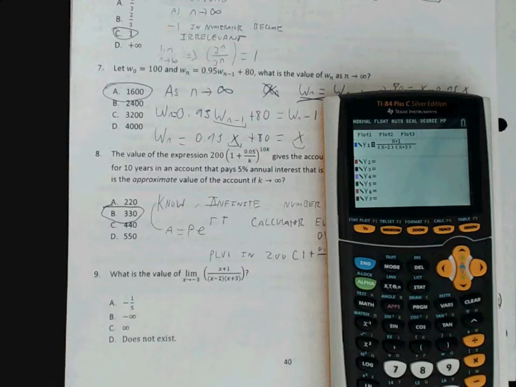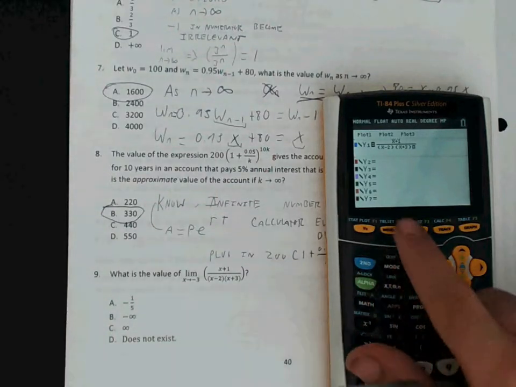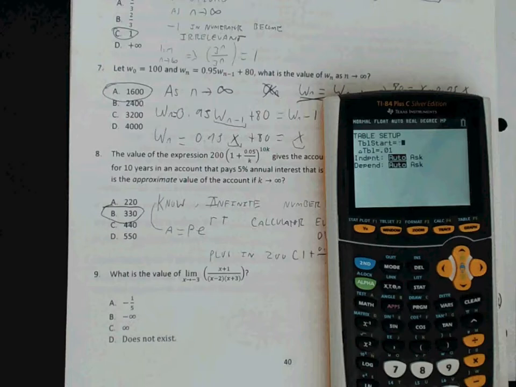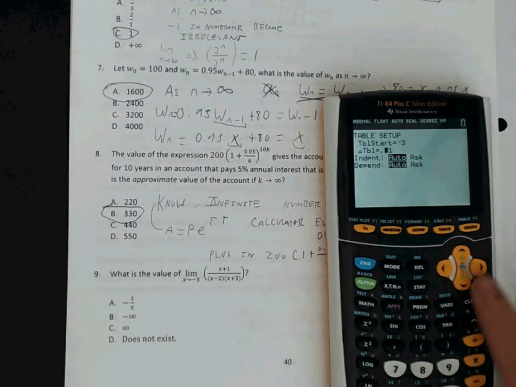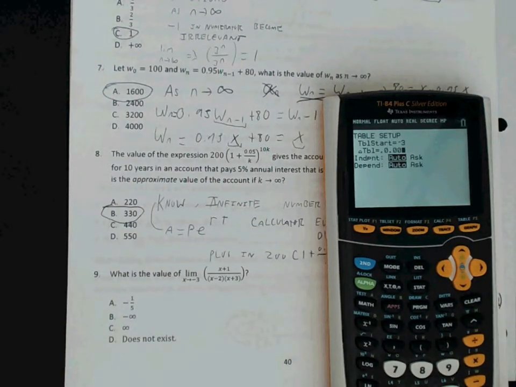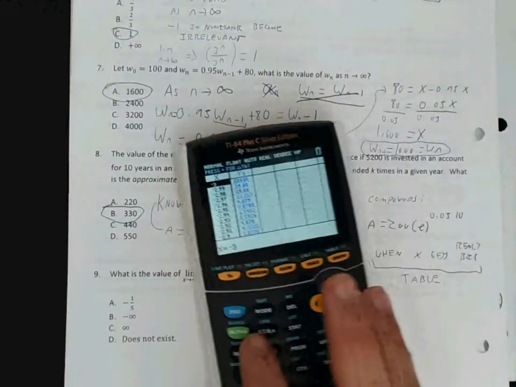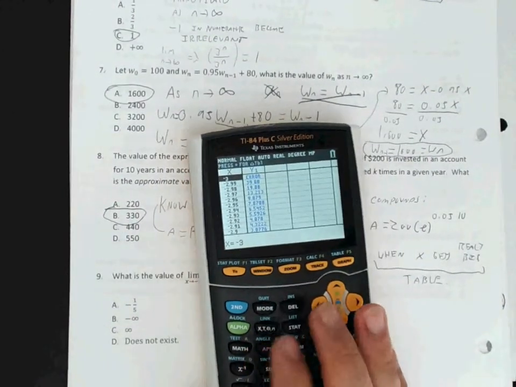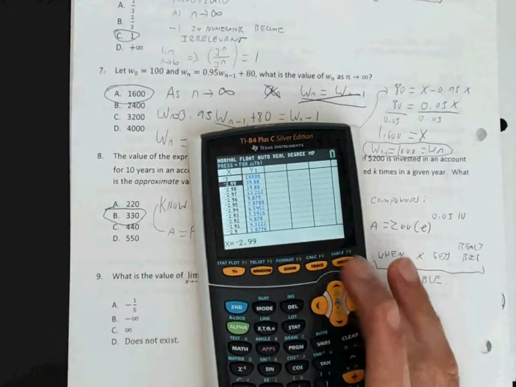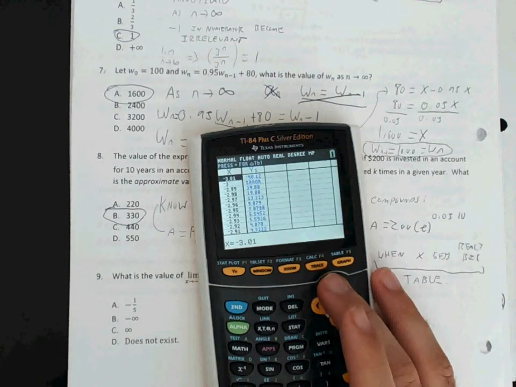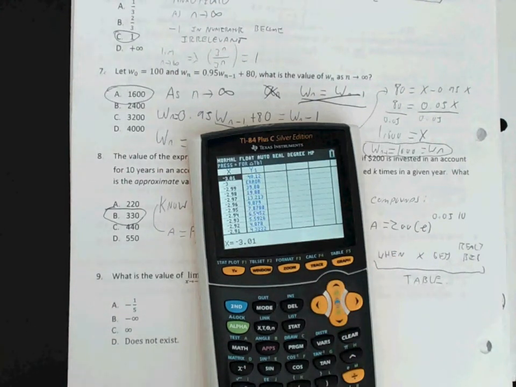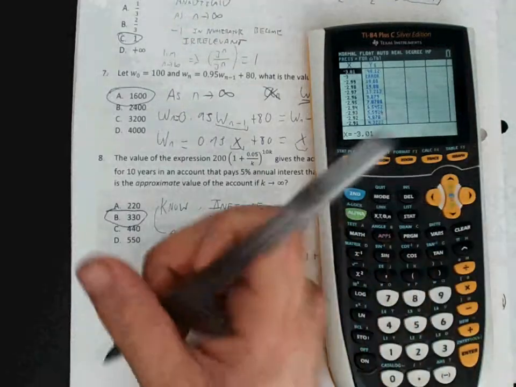We're going to be looking at the limit as x approaches negative 3, so we're going to go to table set. Our table start is going to be negative 3, and our delta table, let's do 0.001. Make it very precise. When x is negative 3, we have an error. When x is negative 2.99, we have 39.88. And when x is equal to negative 3.01, we have negative 40.12. And so the limit does not exist.